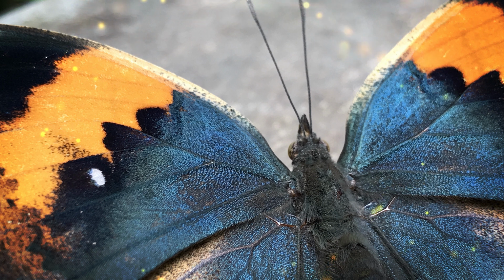Butterflies can be found in various habitats, including meadows, gardens, forests, and even urban areas. Different species have specific habitat preferences. Butterflies come in a wide range of colors and patterns.